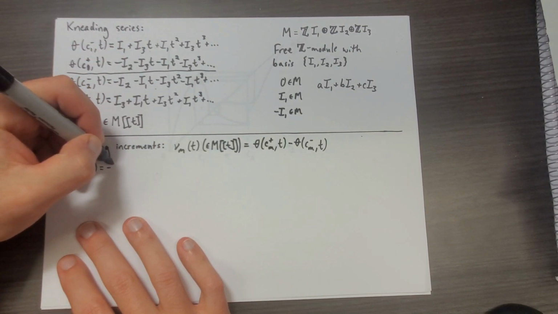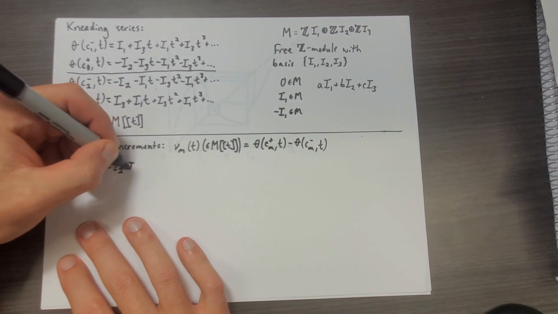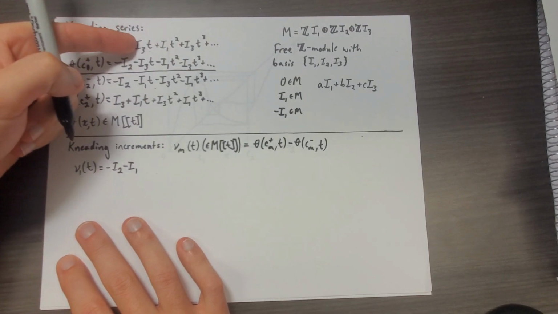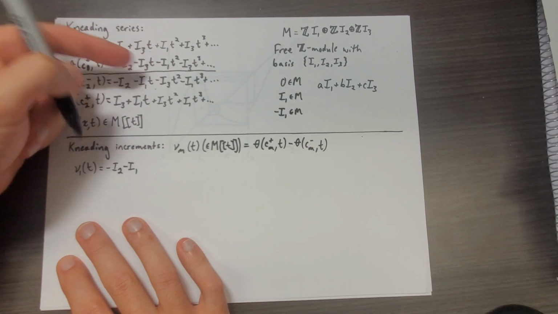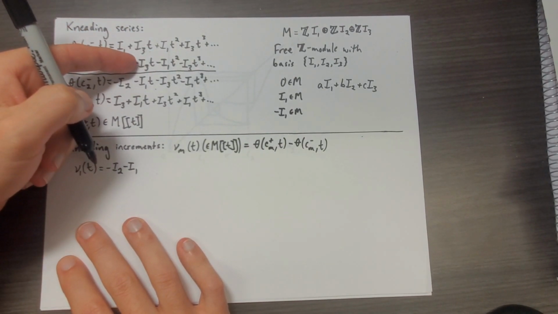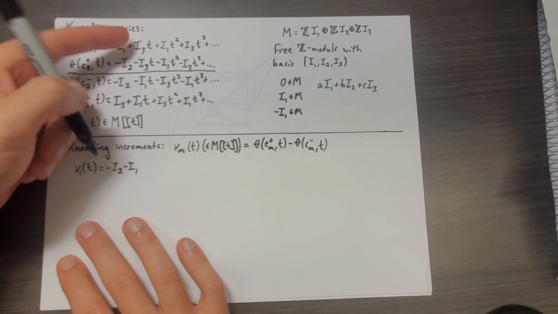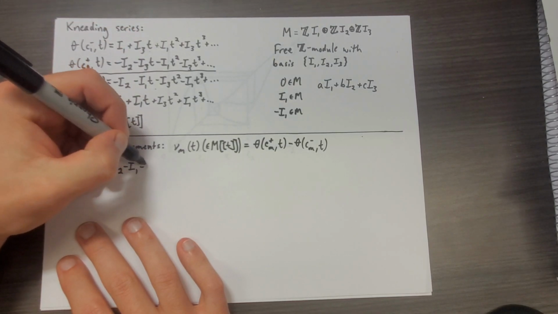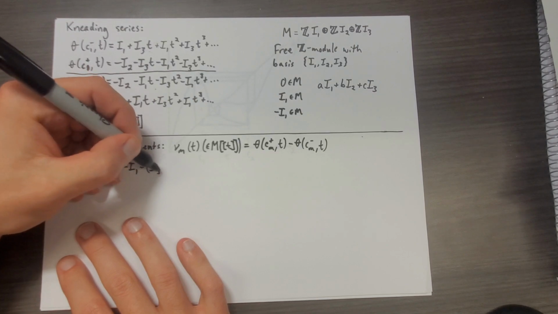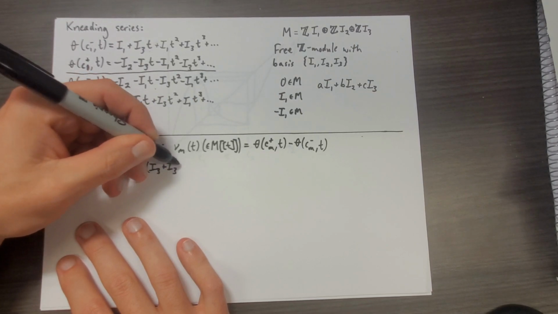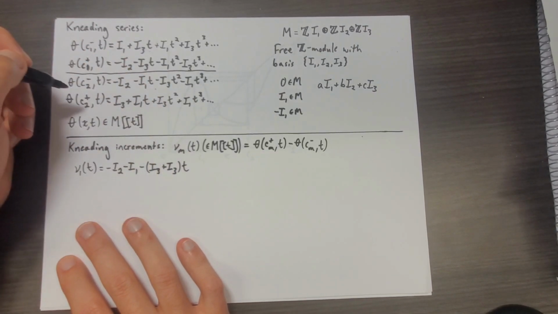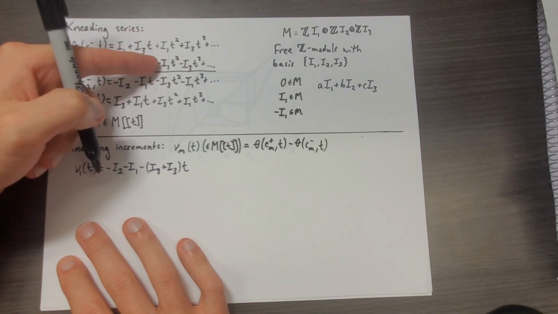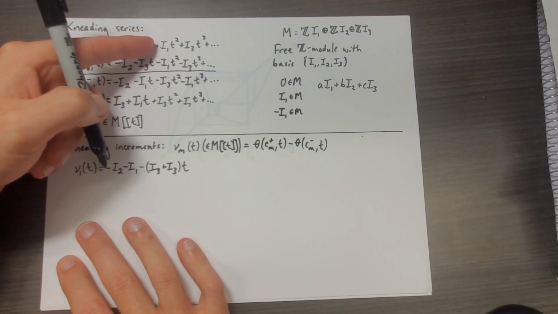So negative I2 minus I1, and then you look at the first degree terms. So that's going to be negative I3 minus positive I3. So negative I3 plus I3, I'm just factoring out a negative t. Here, it's going to be negative I1 minus I1.